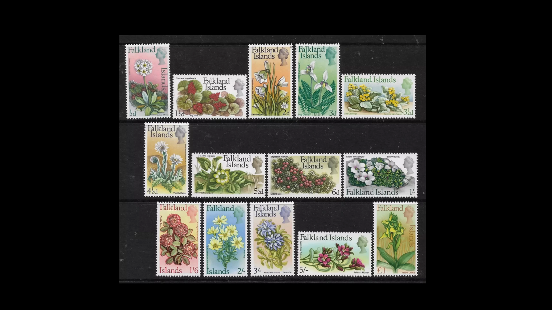In 1968, a new Queen Elizabeth set was issued with a much more modern design, and this shows various flowers throughout the islands. Once again, running from a halfpenny to a £1 value with 14 stamps. And catalogues £75 mint, £50 used, so not too expensive.